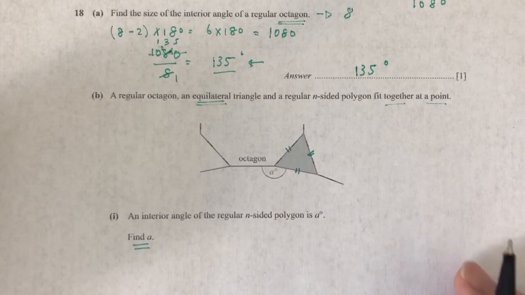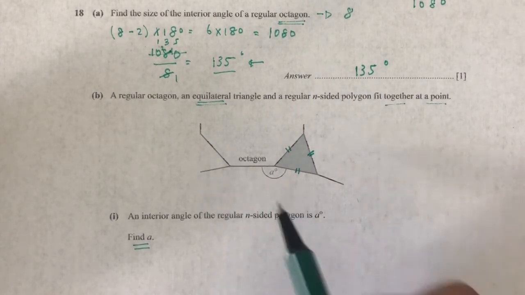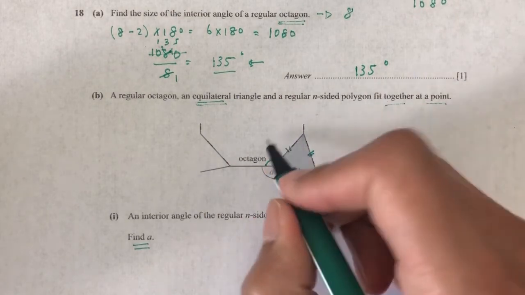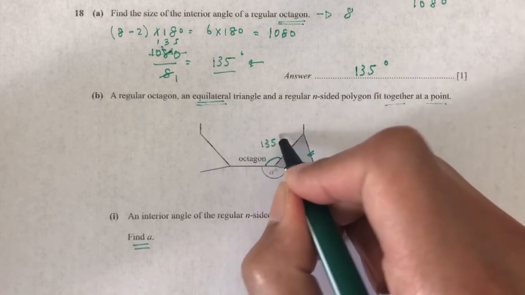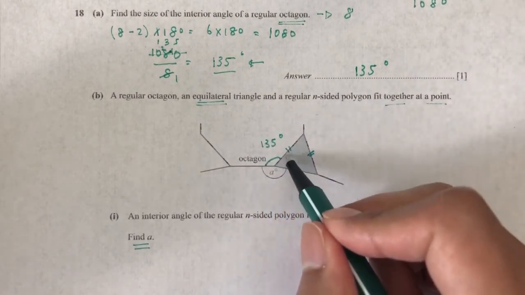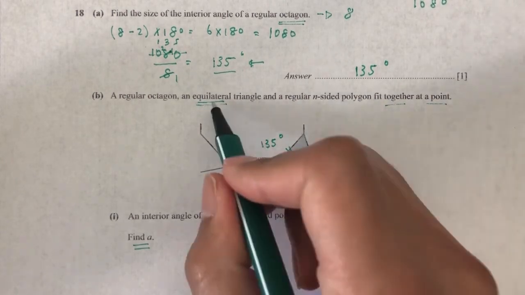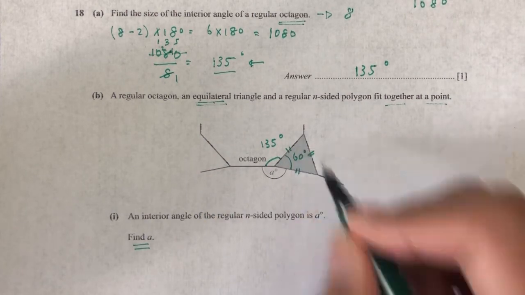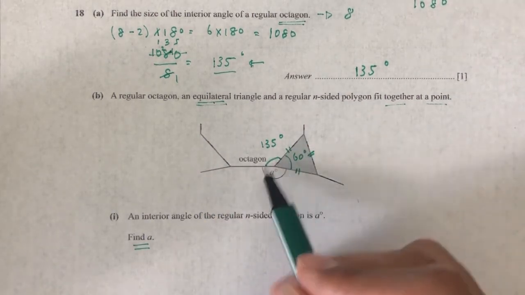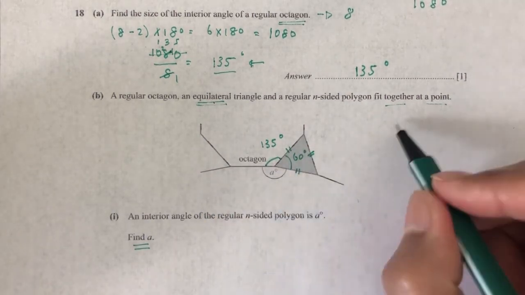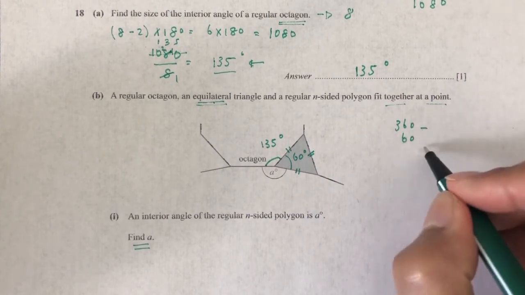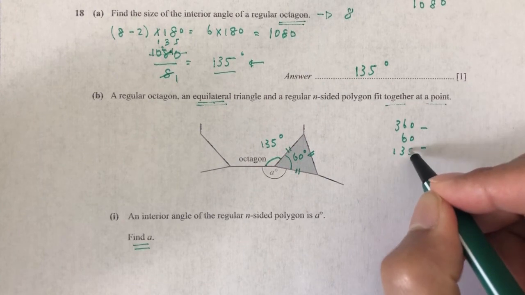So what do we know? We know that the angle of the octagon is 135. And the angle of the triangle is what? This is an equilateral triangle, all the sides are the same, so the angle will be 60. This forms a circle, which means the angle A will equal 360 minus 60 minus 135.